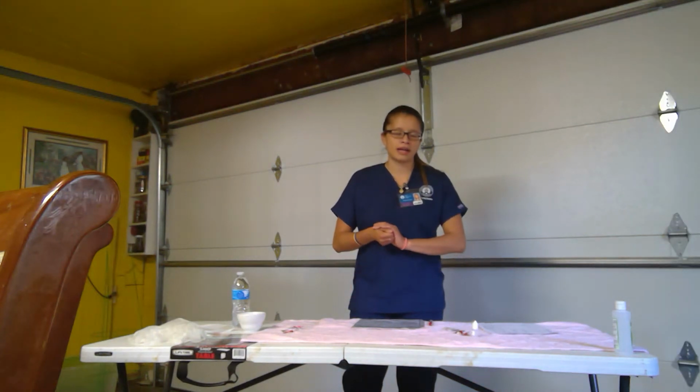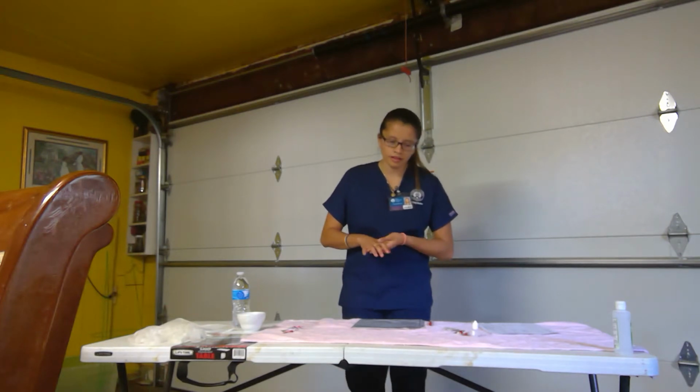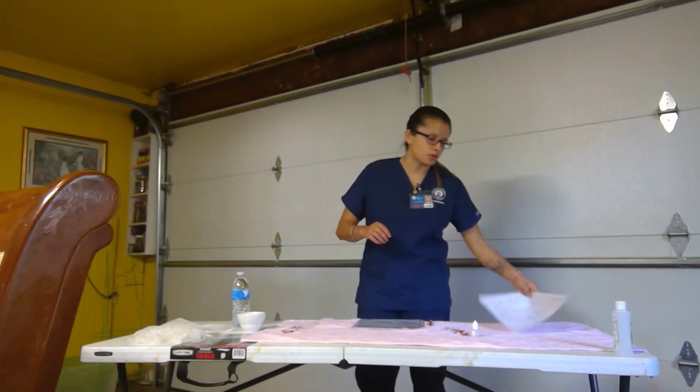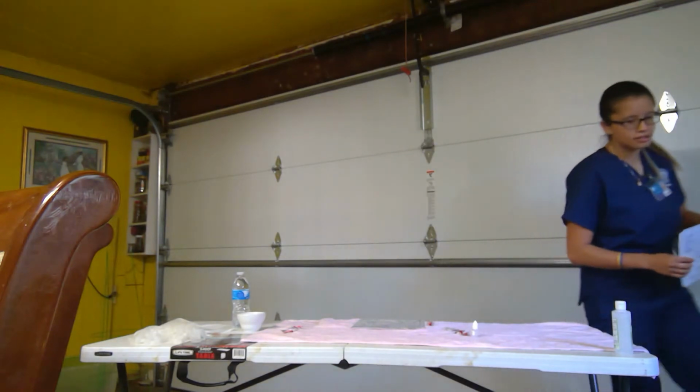Hello, I will be starting my med pass validation. I would like to start off by stating the 7 rights, which is right time, right route, right dose, right documentation, right reason, right patient, and right medication. After that, I would like to show that I've completed my med sheets.